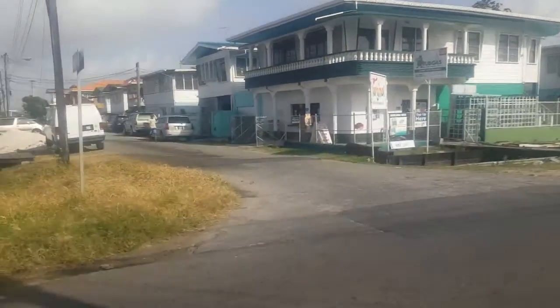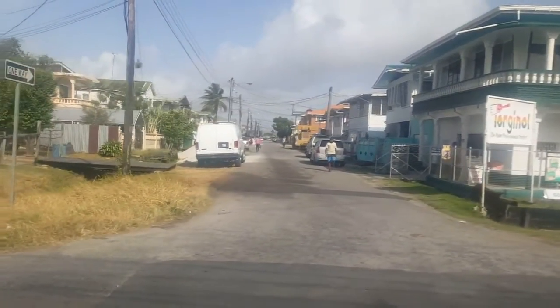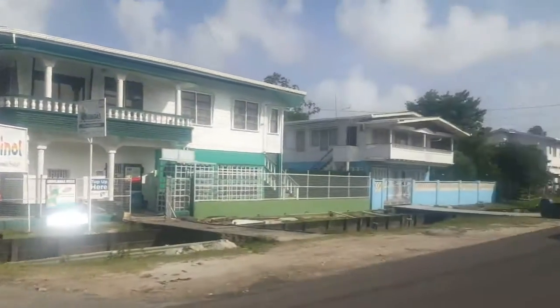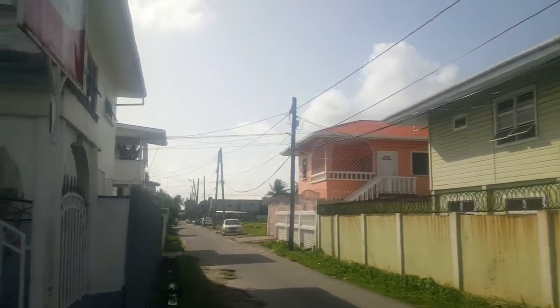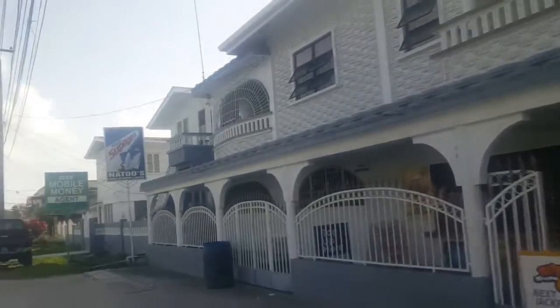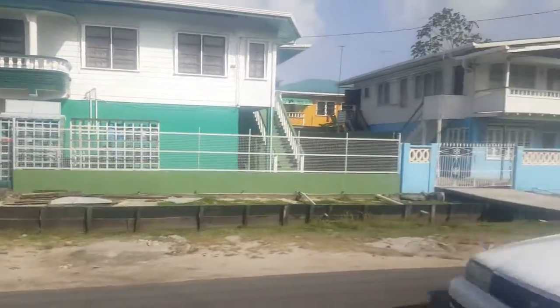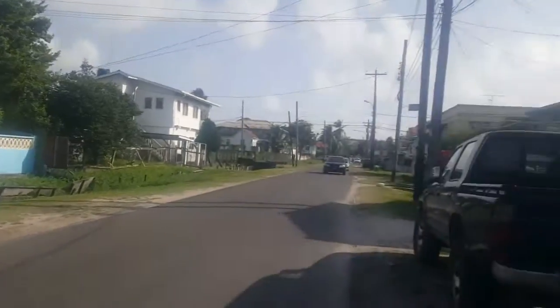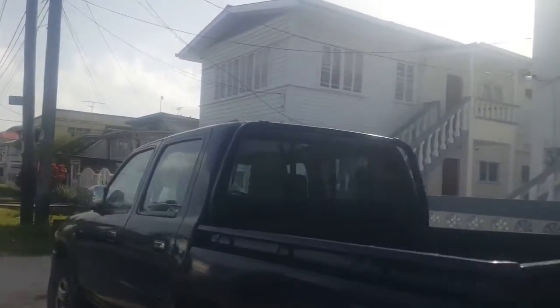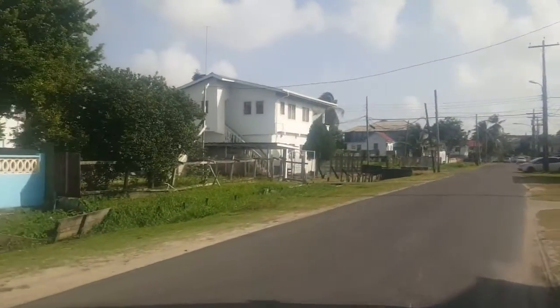This is buildings, morning, have been erected.